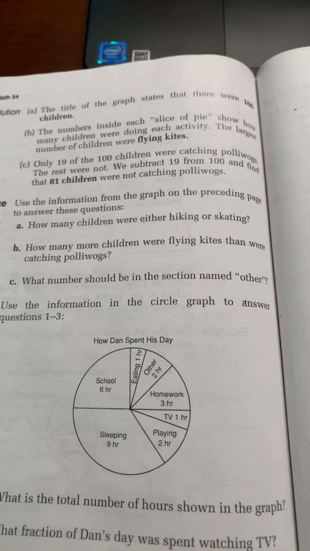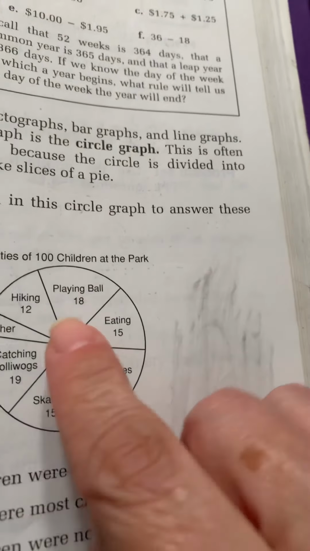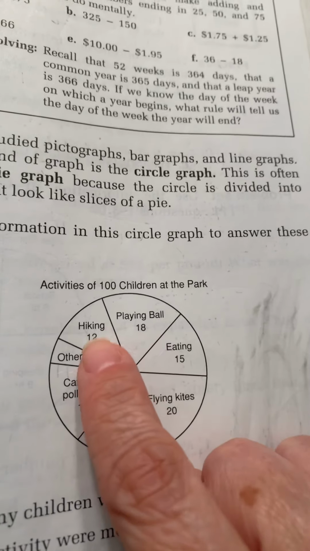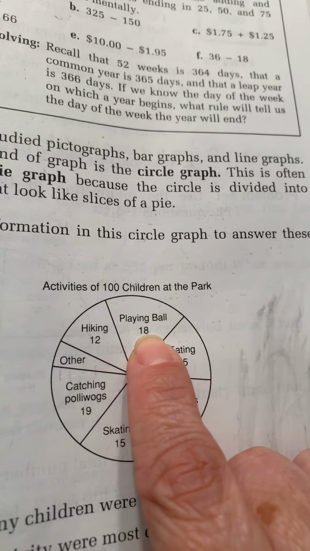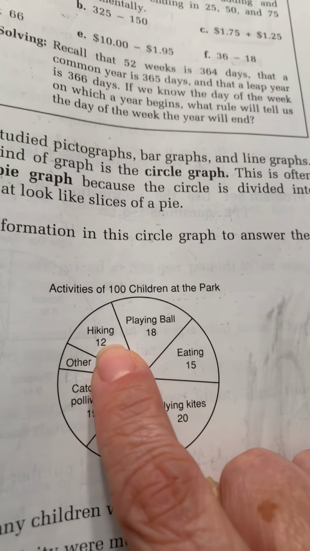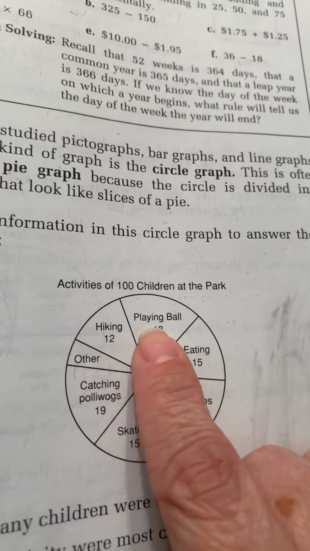And then C, what number should be in the section named Other? So this is what we were talking about a while ago. So we'd have to add all of these together. So let's do that really quickly. We know that 12 plus 18 is 30, right? 8 plus 2 is 10, plus the 2 tens there, that's 30.